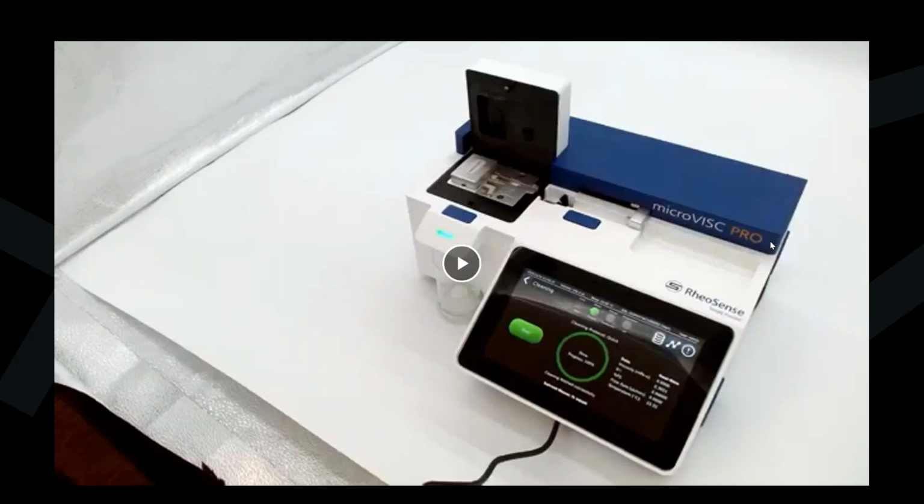We were able to measure a 1 million centipoise sample with microVISC Pro. Also, they both can handle the same shear rate range. Actually, microVISC Pro can probe a slightly higher shear rate range, which might be useful for non-Newtonian fluids or for high shear applications.